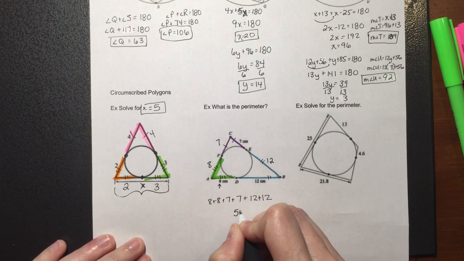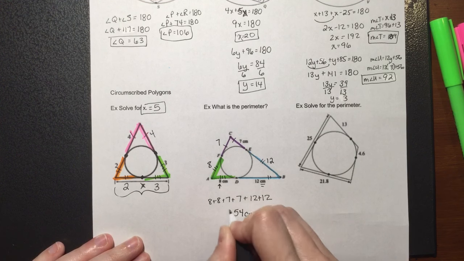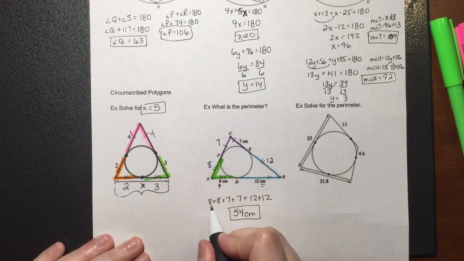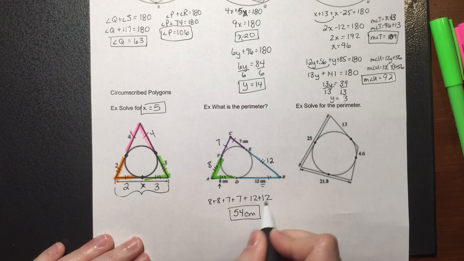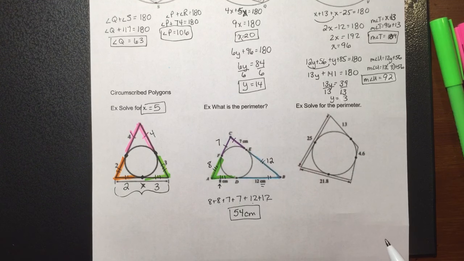So the perimeter is going to be 54, and the units we're working with are centimeters. Now, if you notice, we do end up with duplicates of each number, and you should, because each of the sides are going to be congruent for the tangent parts. So if you've got an odd length that is different and there's only one of them from all the rest, you might want to double check the work that you've done and make sure, double check in your sides and see what they are.